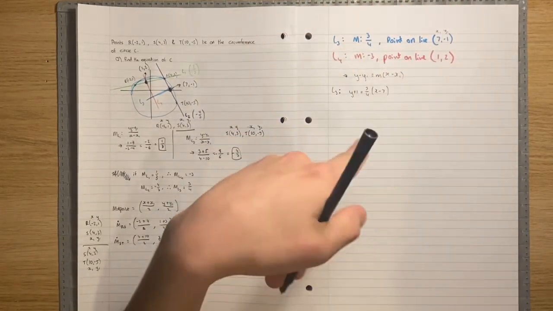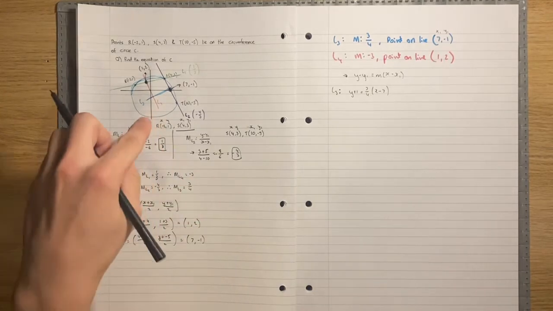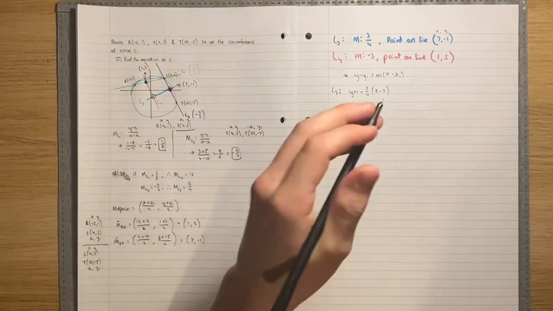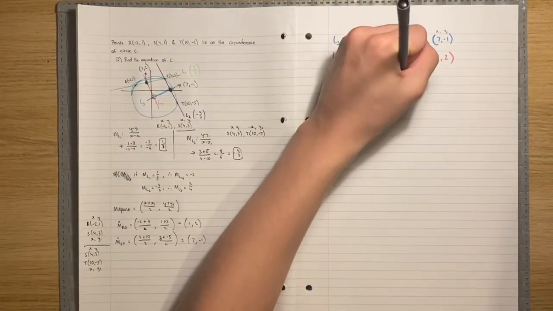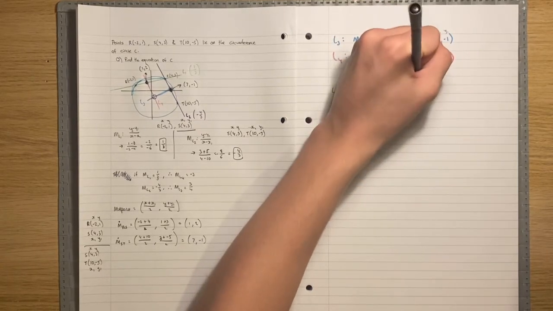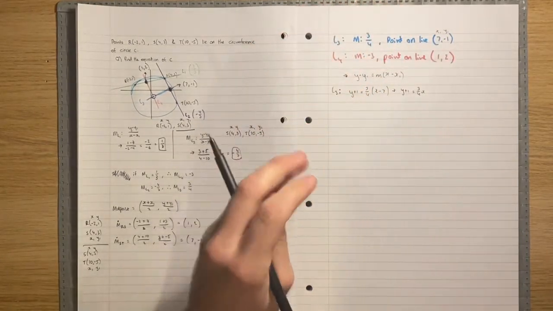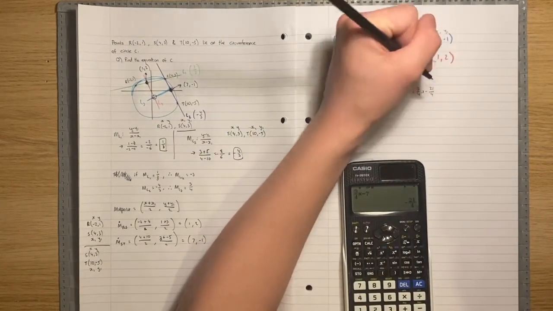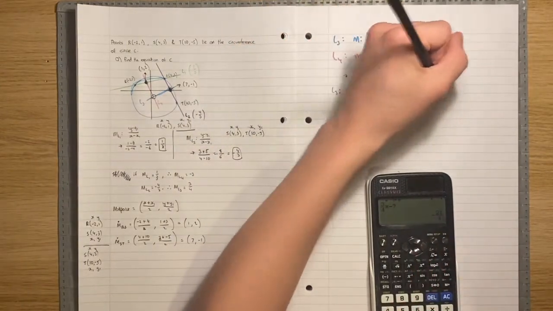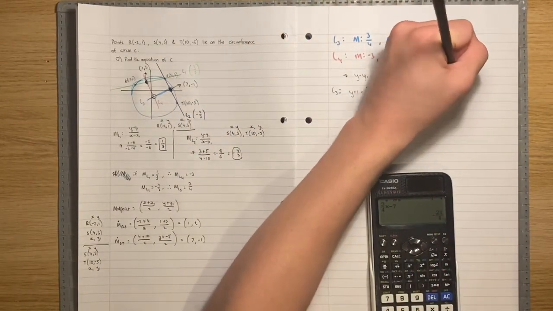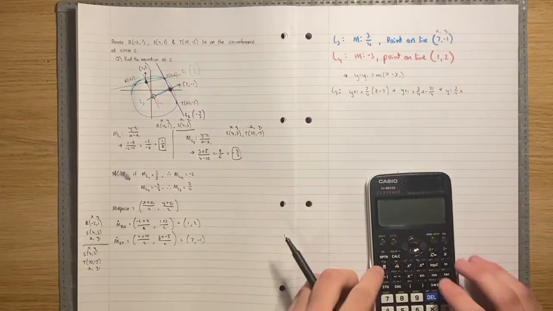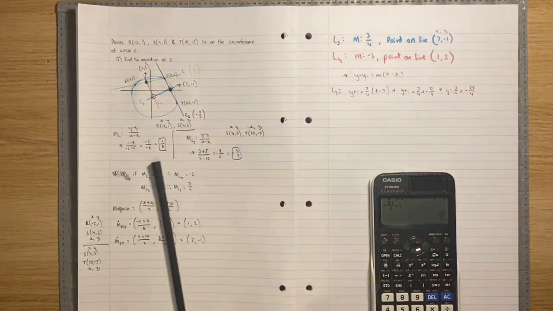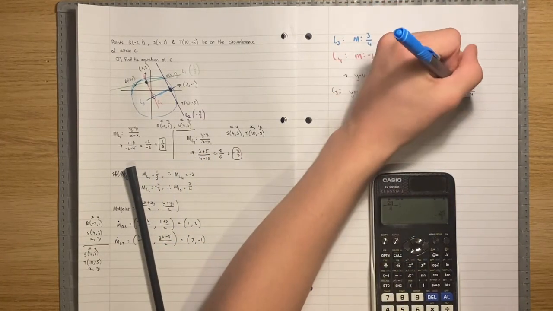So then we can simplify this. We want to get into the form y equals mx plus c, so we can find the intercept, because that's a part of finding the equation. So simplifying this, we get y plus 1 is going to be equal to 3/4x, and then we're going to get -21/4. Then taking 1 away from both sides, we get y is equal to 3/4x, -25/4. So our equation for L3 is going to be this.